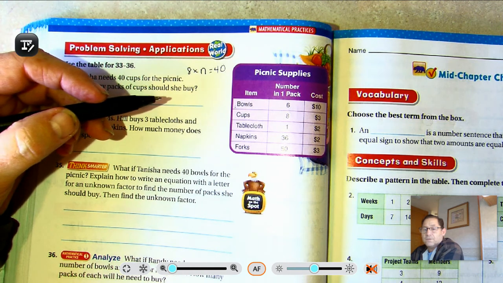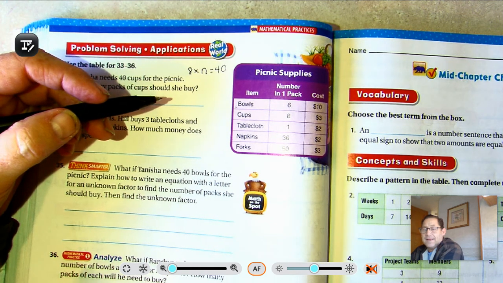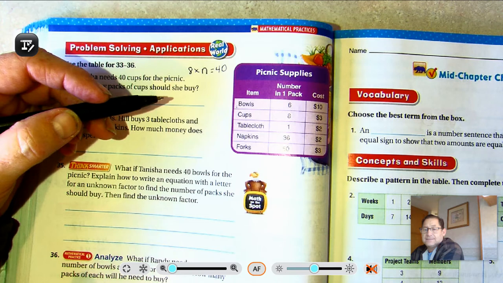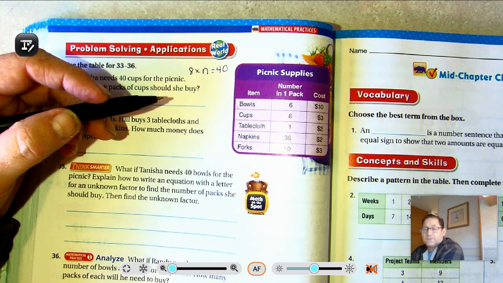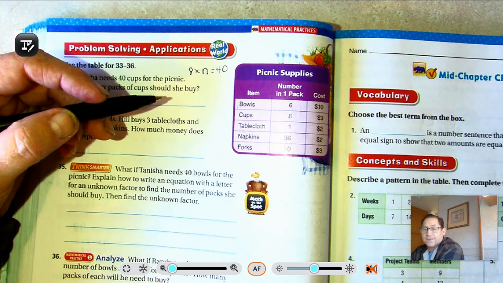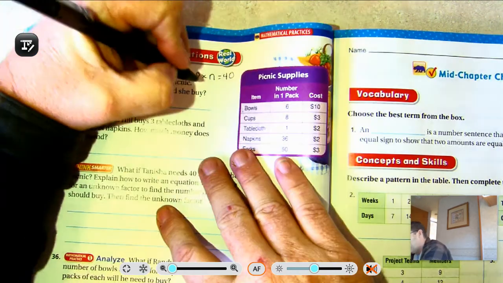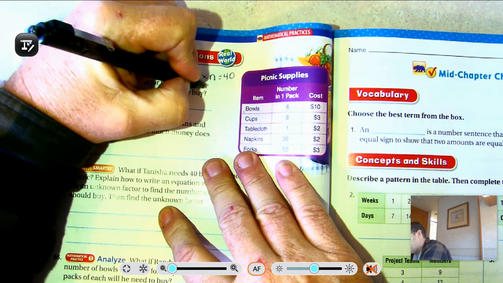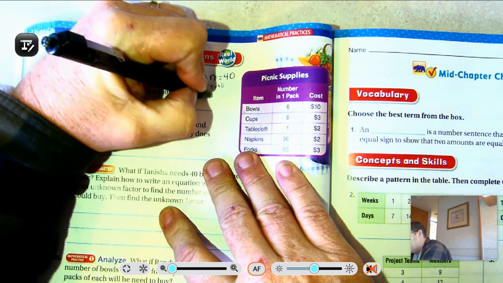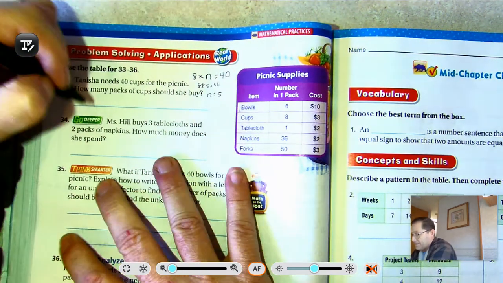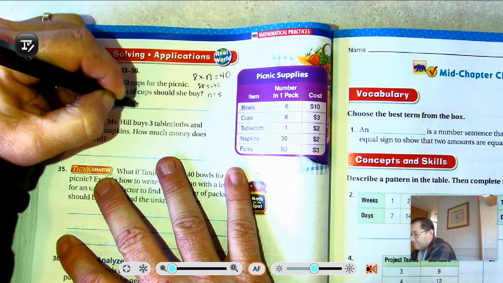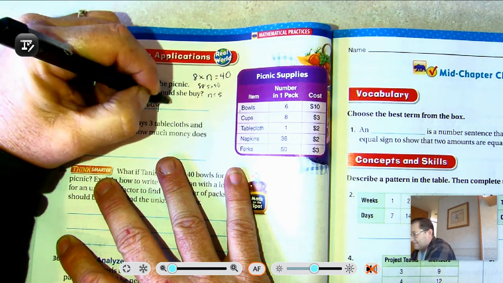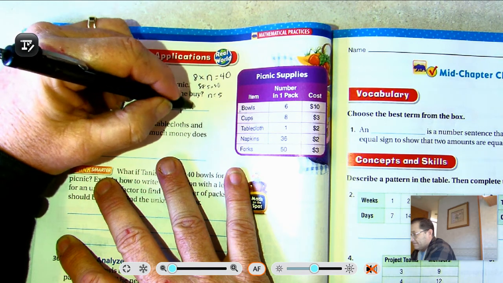So 8, 16, 24, 32, 40, 5. 8 times 5 is 40. So our unknown number is 5. She needs to buy 5 packs of cups.